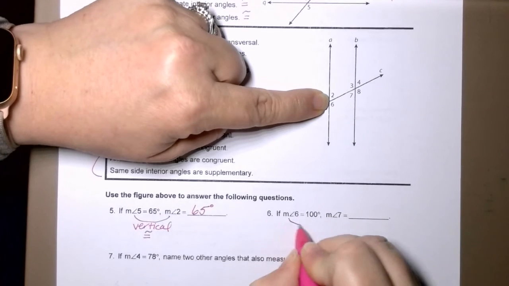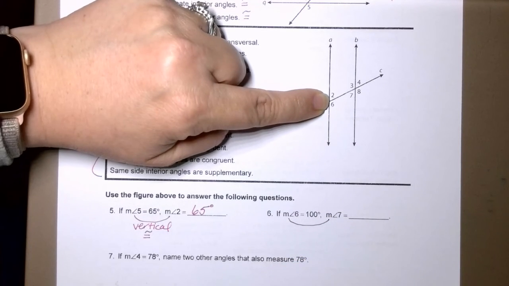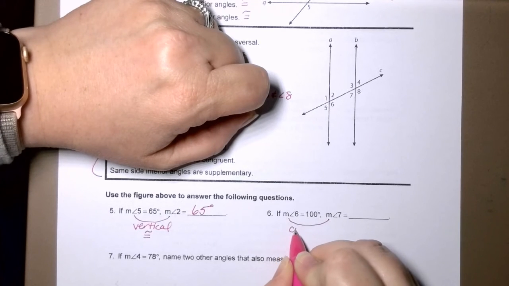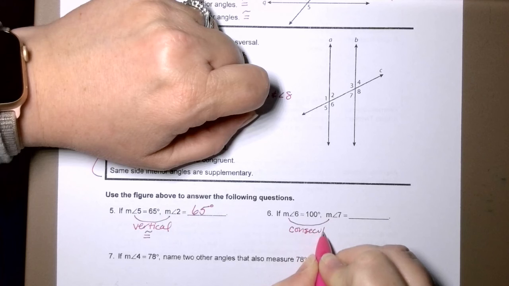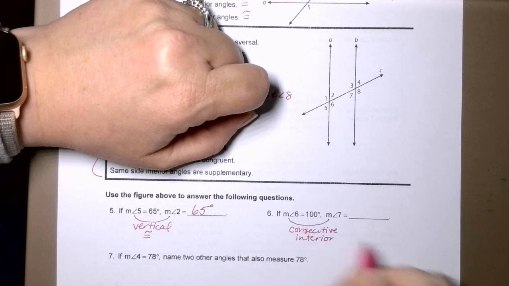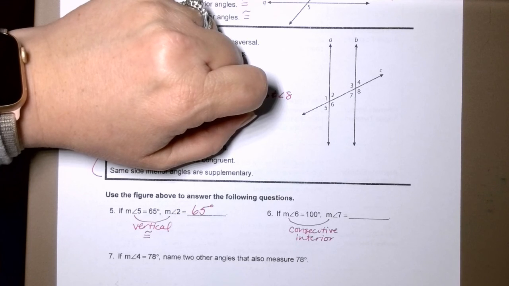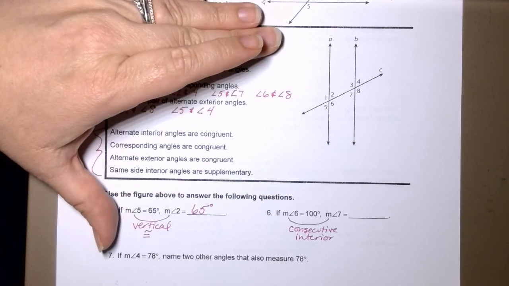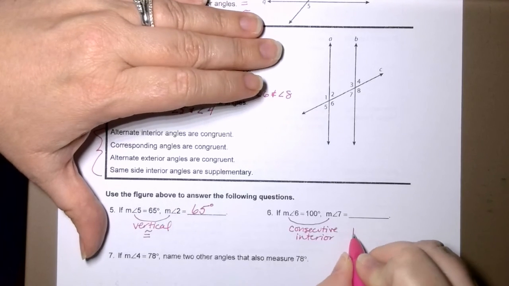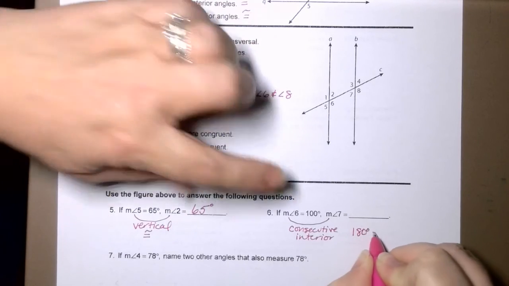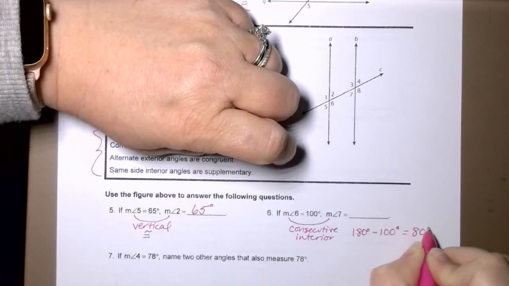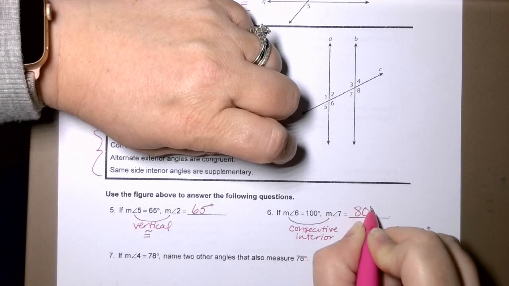Okay? If the measure of angle 6 is 100 degrees, what's the measure of angle 7? Well, first off, how are those two angles related? They are same side interior or consecutive interior. And what do we know about consecutive interior or same side interior? Are they congruent or supplementary? Supplementary. So 180 degrees minus 100 degrees is 80 degrees. So the measure of angle 7 is 80 degrees.